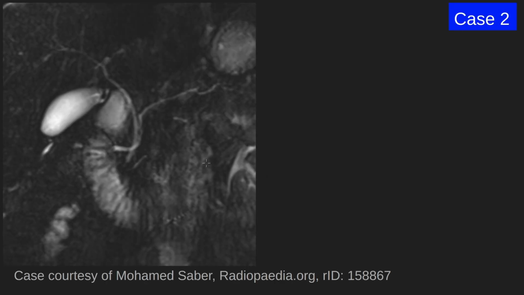Case number 2. This patient presents with intermittent abdominal pain. An MRCP was performed. A single MRCP image is noted. This is a MIP image, and we can see this is the dorsal pancreatic duct that flows down here. And this is the main pancreatic duct, which goes here and crosses over the CBD, with a tiny dilatation right before it drains into the duodenum.